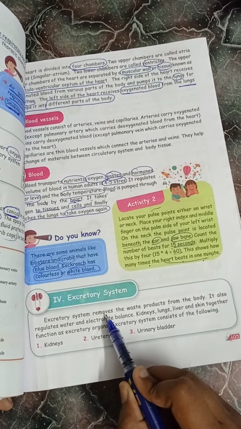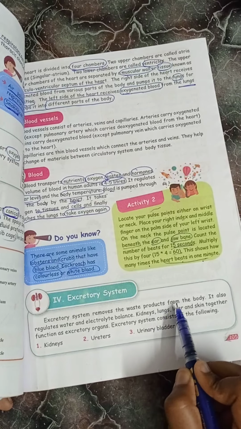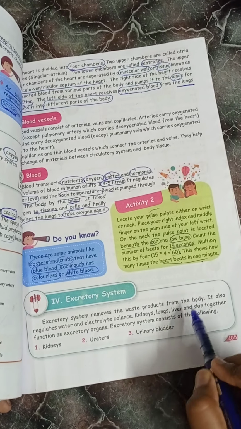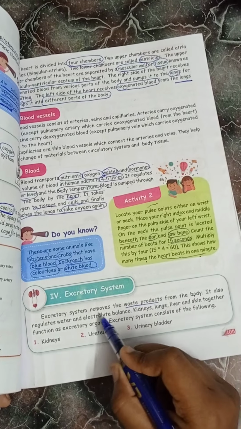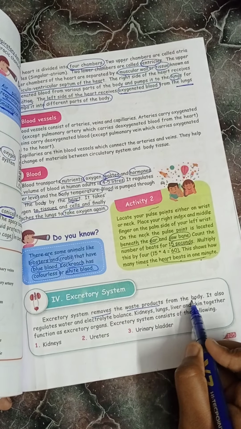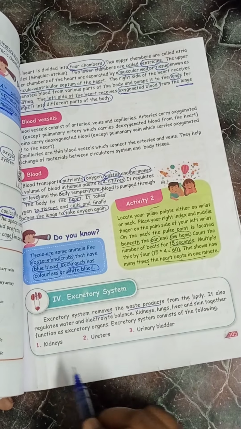The excretory system removes the waste product from the body. Our body contains waste products, and these are removed from our body through the excretory system.